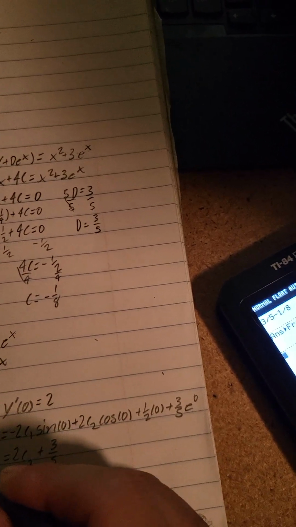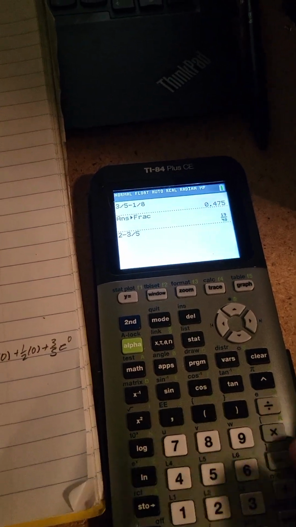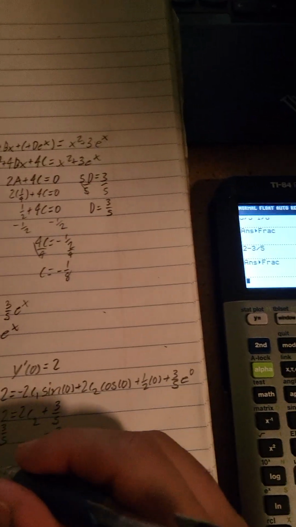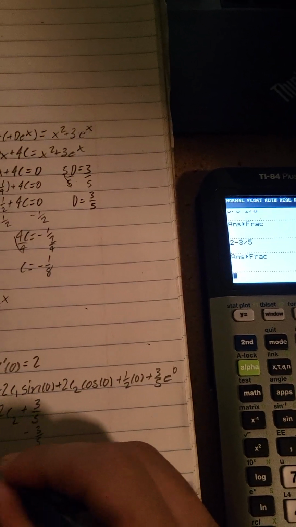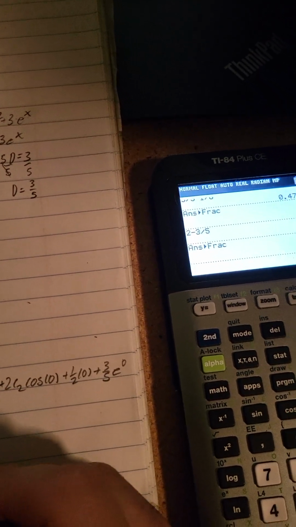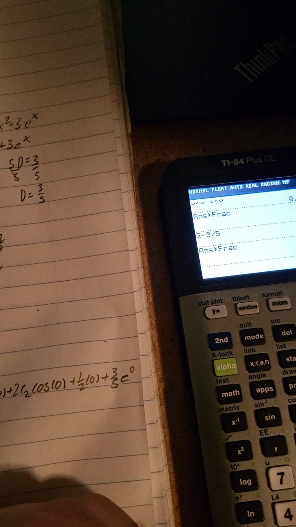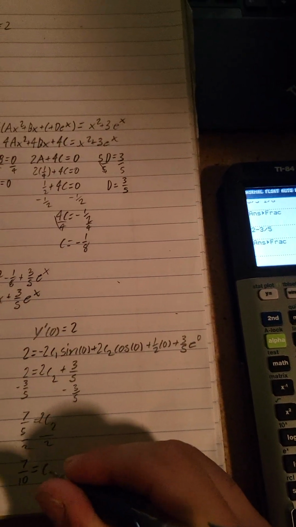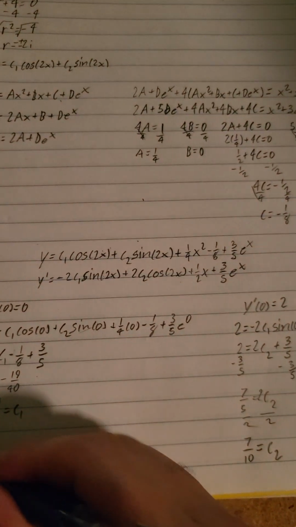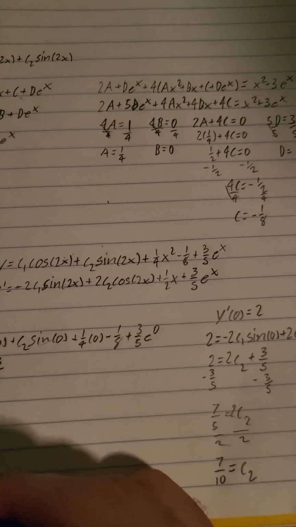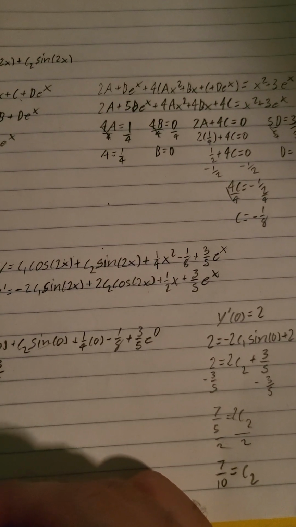Minus 3 over 5, 2 minus 3 over 5, what's that as a fraction, 7 over 5 is the same as 2c2. Divided by 2, 7 over 10 is c2.